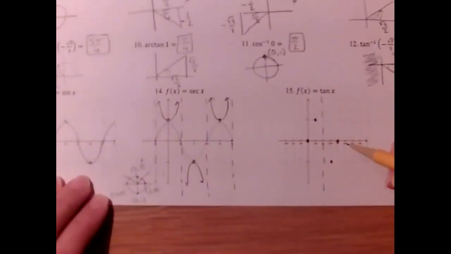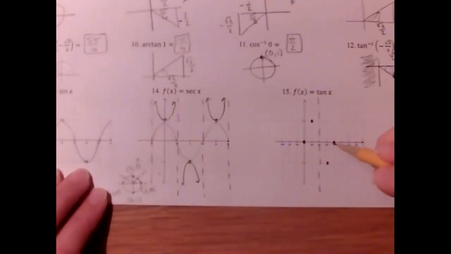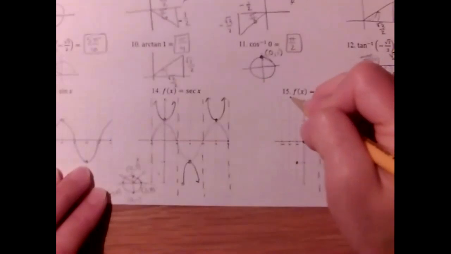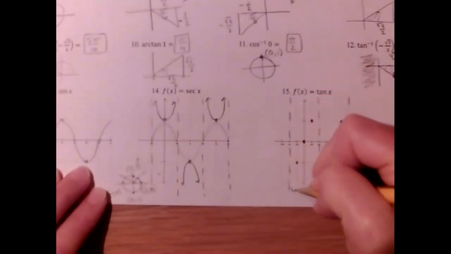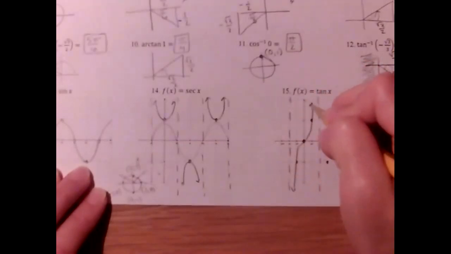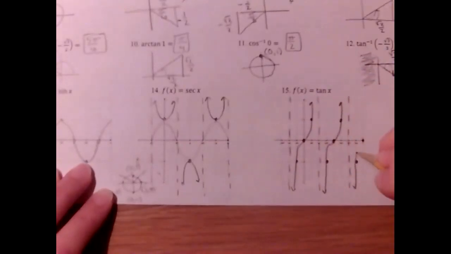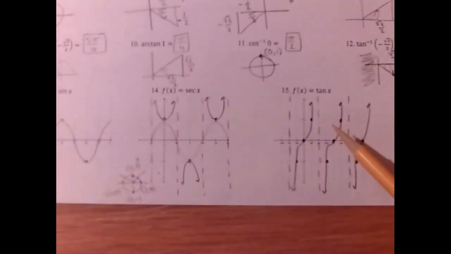And then the pattern is going to just continue. So we get -1, 0, 1, and then an asymptote. And then that's going to continue. -1, 0, 1, asymptote. And you get these wiggly shapes. Cotangent will look similar, but cotangent will be decreasing. So those graphs will be going downwards.